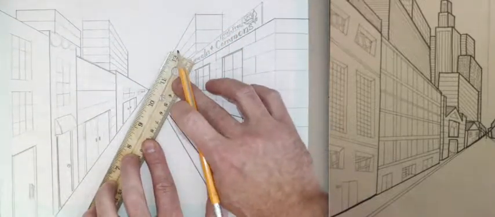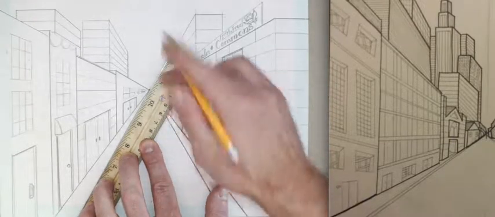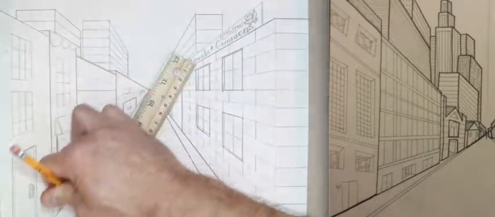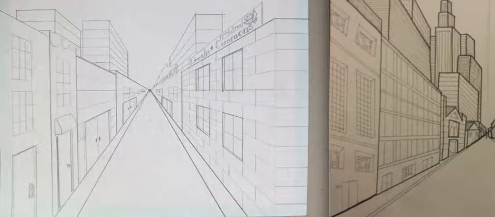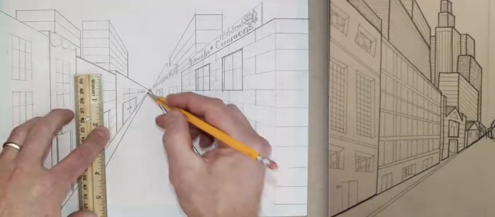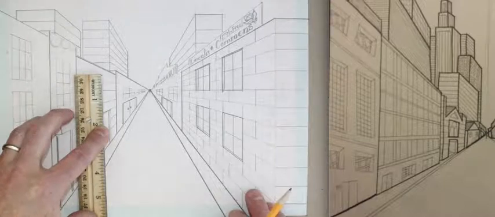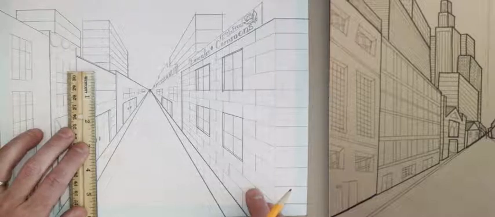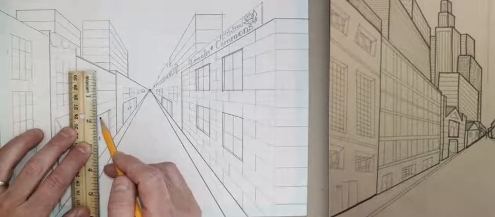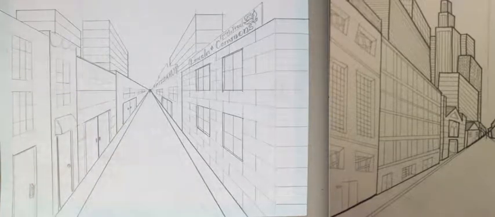Some people have expressed an interest in putting lines down your road. Remember, usually the lines down the center of the road are white. And also, they would get longer and wider from this distant point to this point in the front. So I'm not even going to put any lines on my road because I think it's going to be confusing and challenging. I am darkening up some of my lines though, so it's easier to see where my doors are, where the fronts of my buildings are.